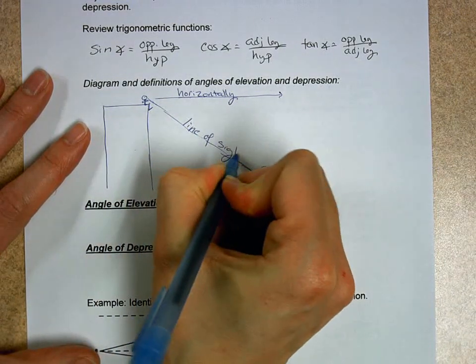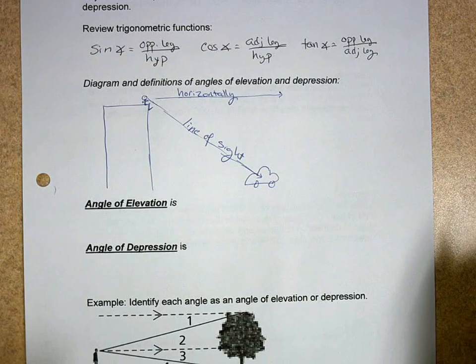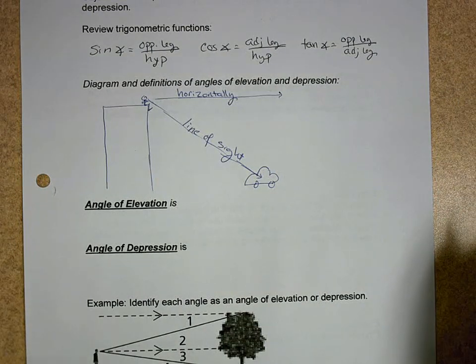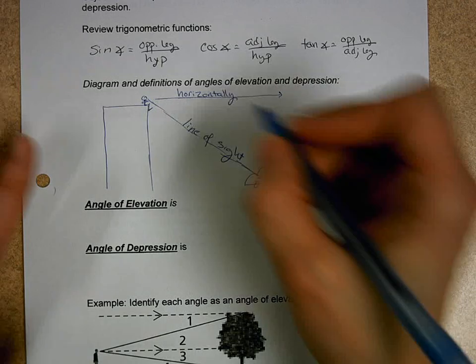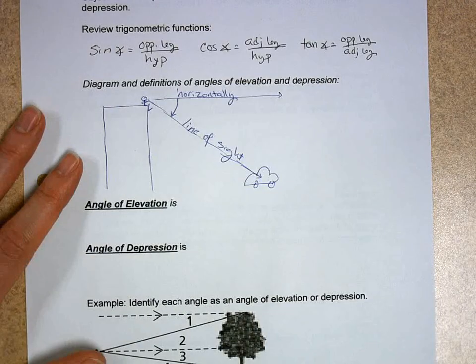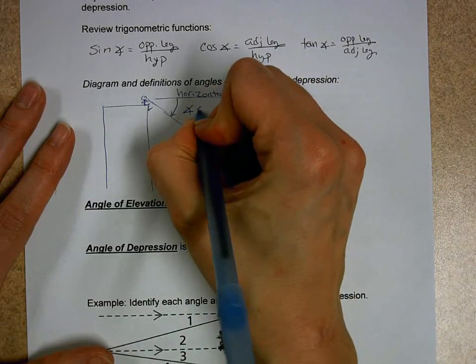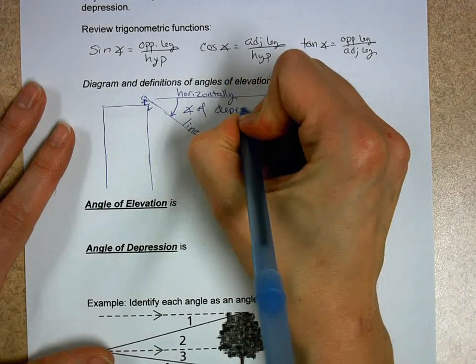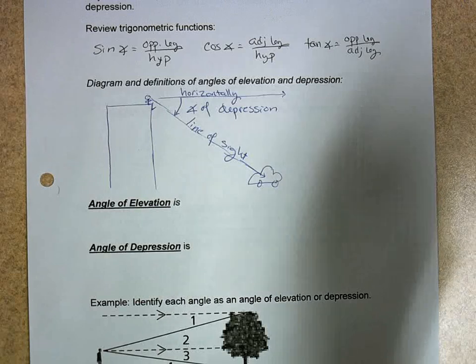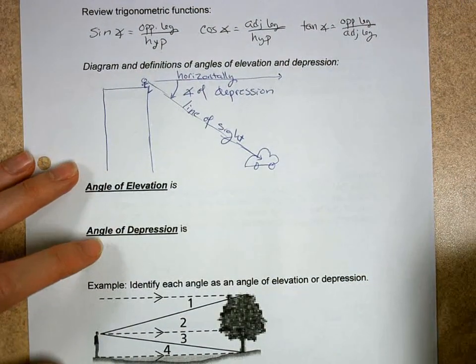Now he was looking at that car, and he started getting a little envious, and all of a sudden he got a little depressed because he realized there was no way that this summer he was going to raise enough money for that Volkswagen Bug. And so he got a little depressed. So the angle that he works with, because he looked horizontally and then down to the line of sight, is called the angle of depression. So Steve was a little depressed. So how do we define an angle of depression?